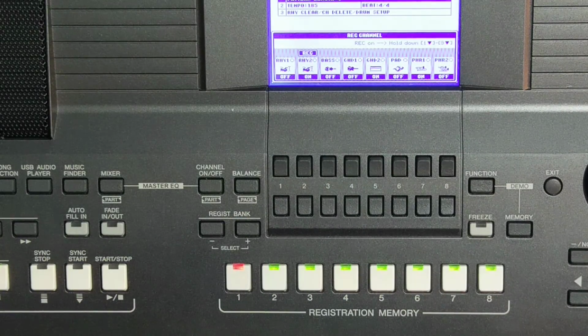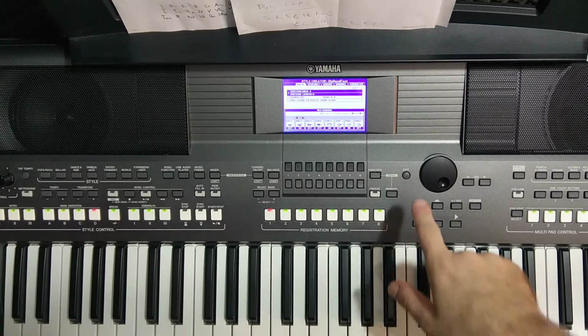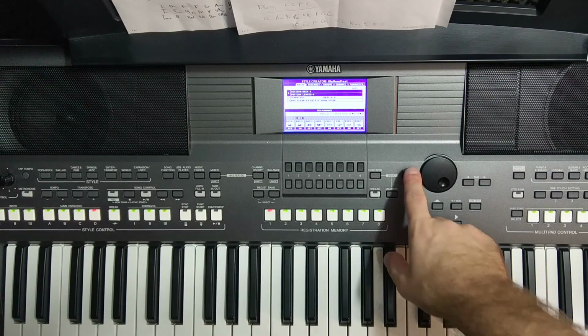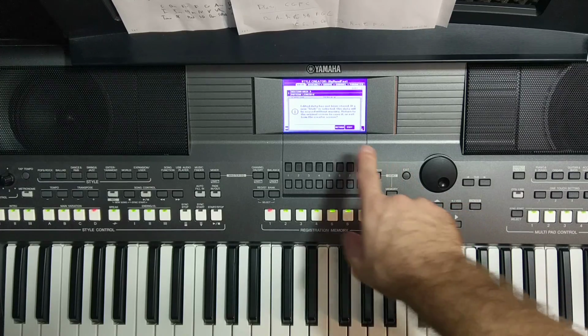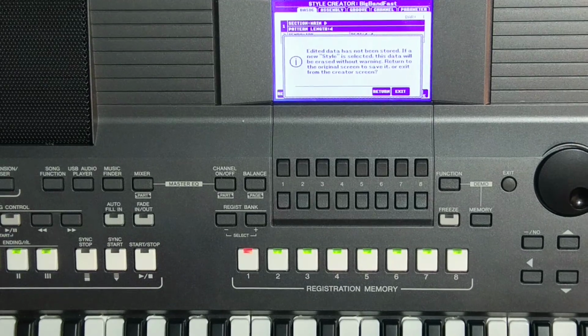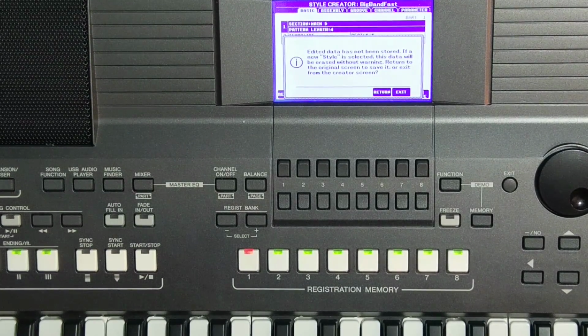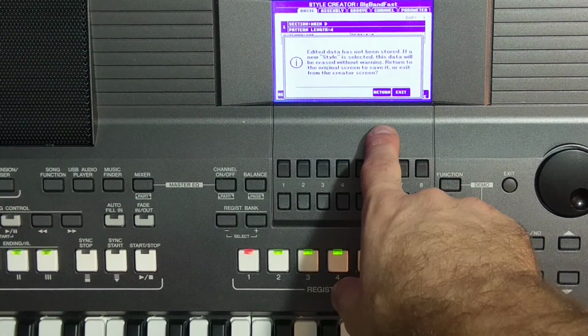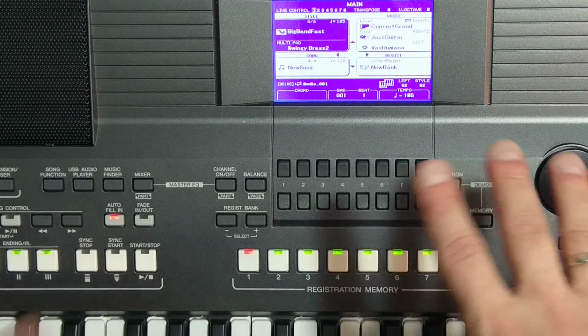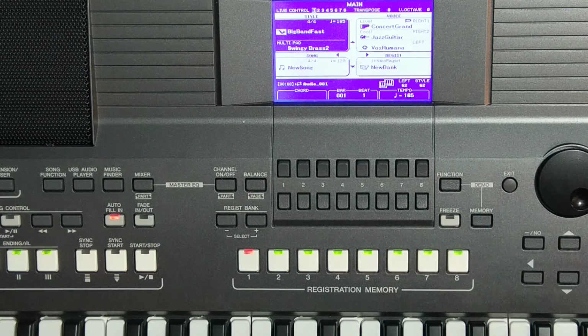Okay, so now we have the first task, the first mission complete. We have changed the voices. What will happen if we leave the style creator by pressing exit? The confirmation message says that this style now is in memory. You can continue editing it in style creator, or press exit to go into standard playable mode, which can be used for testing if this is okay, what we want.